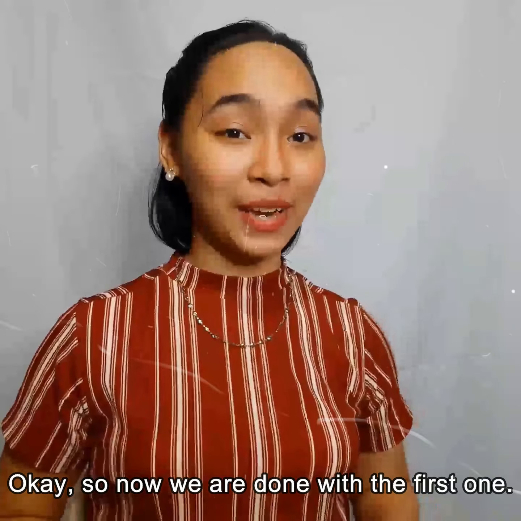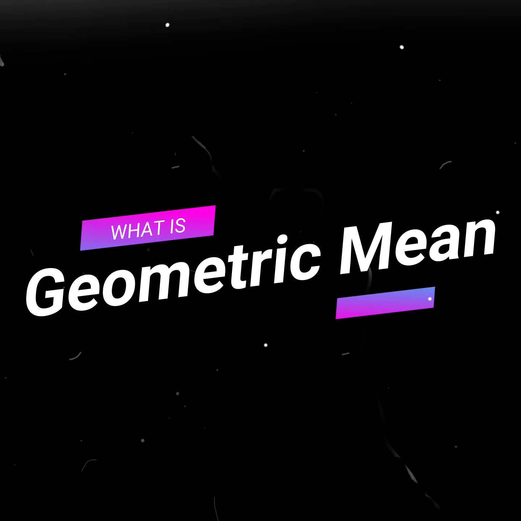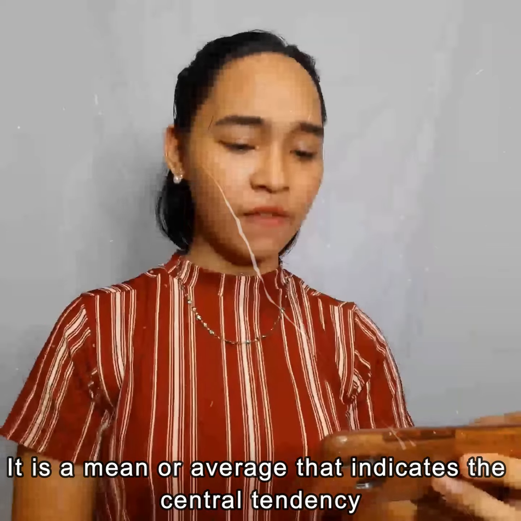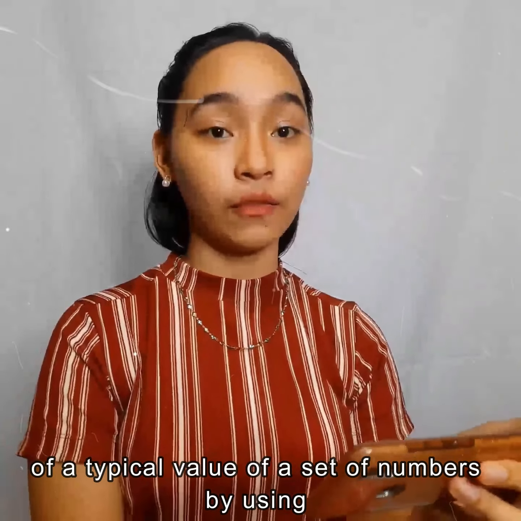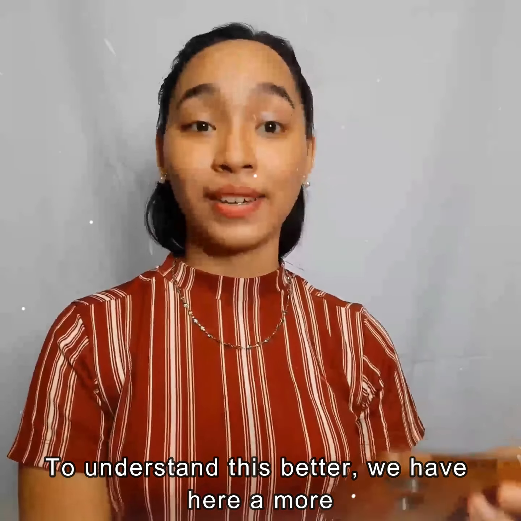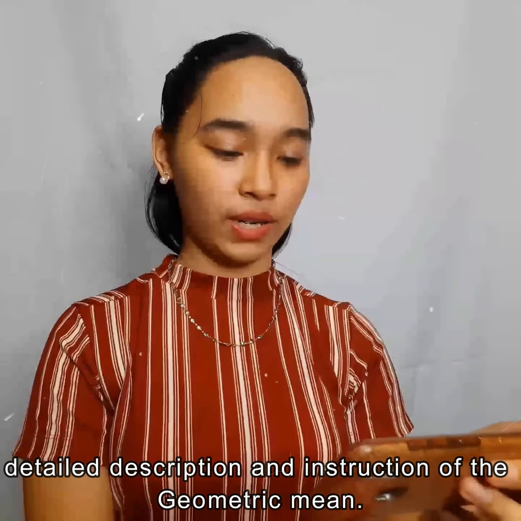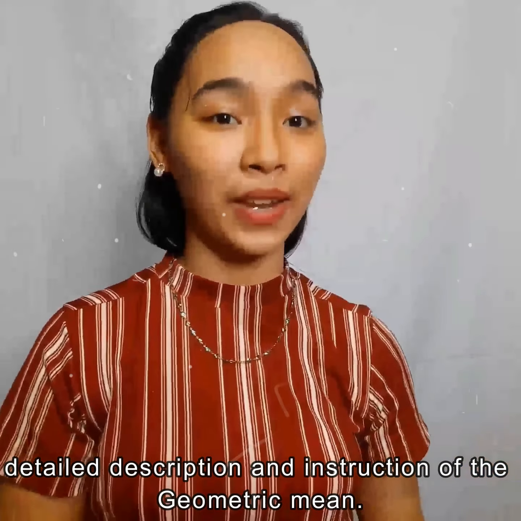Okay, so now we are done with our first one. Next, we'll tackle the geometric mean. It is a mean or average that indicates the central tendency of a typical value of a set of numbers by using the product of their values. To understand this better, we have here more detailed descriptions and instructions of a geometric mean.